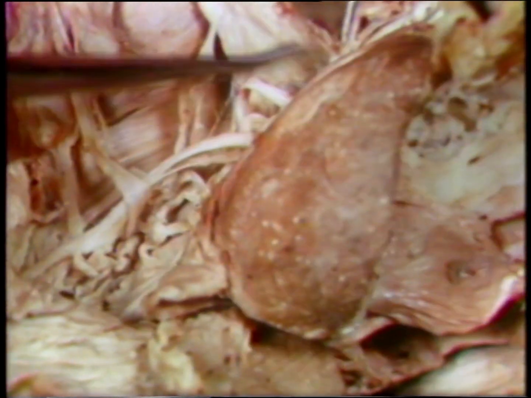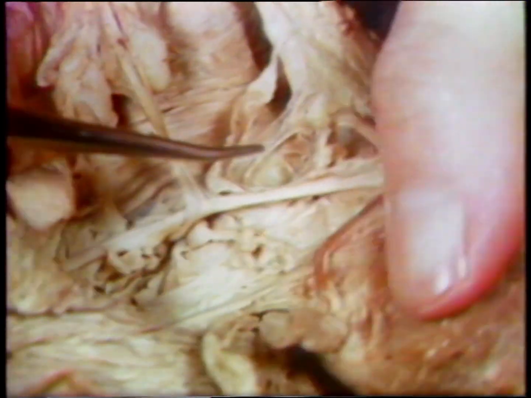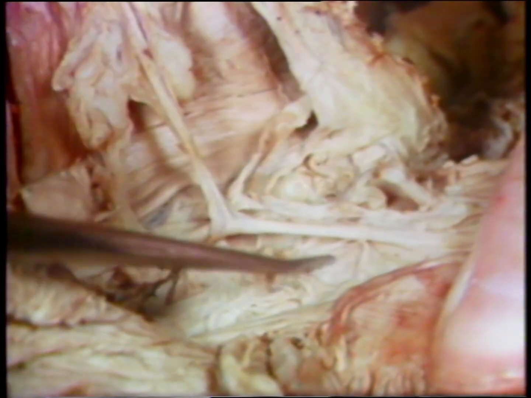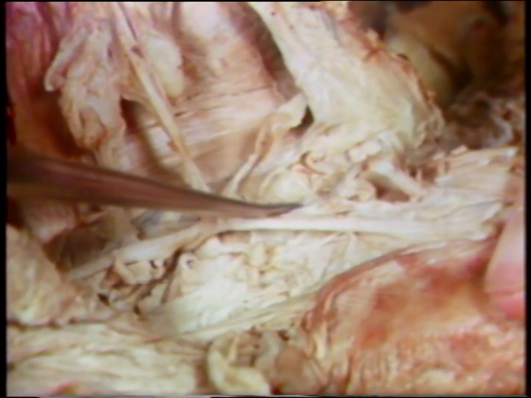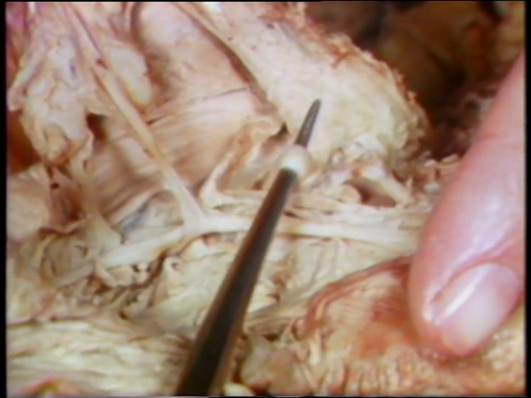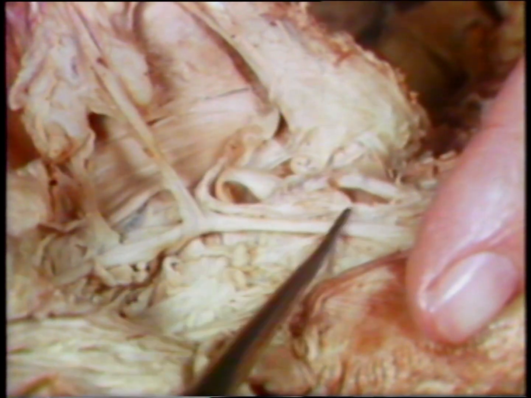In the floor of the mouth, we see the mylohyoid muscle. Just above it, the geniohyoid muscle. The hyoglossus muscle passes up from the hyoid bone into the tongue, and just lateral to the hyoglossus is found the hypoglossal nerve.